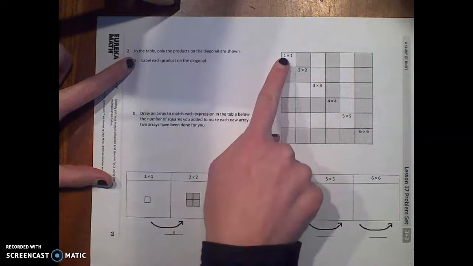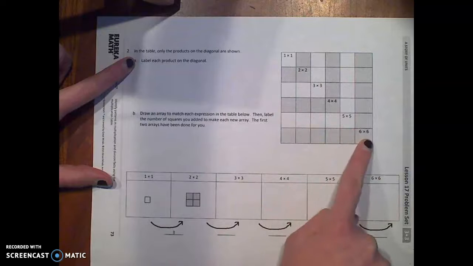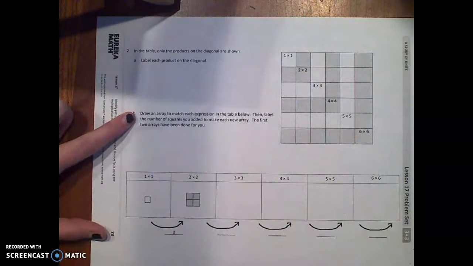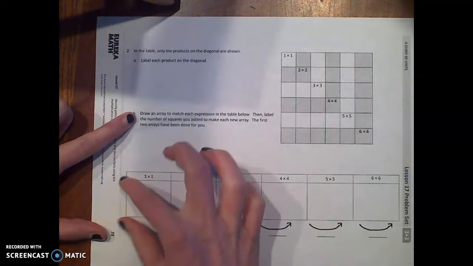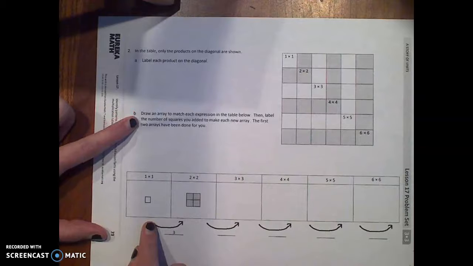So you're going to put the product or the answer in each of these boxes. Okay? Then it says, draw an array to match the expression in the table below. So they're talking about this table now. Then label the number of squares you added to make each new array. The first 2 arrays have been done for you.